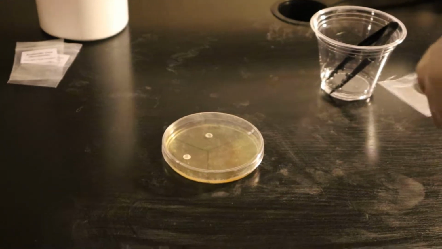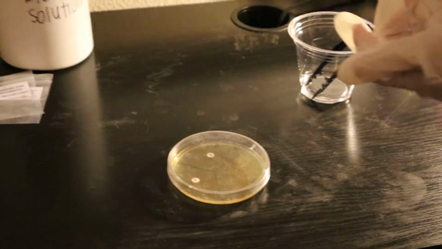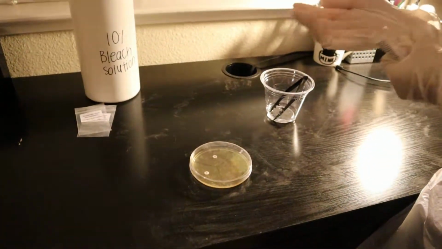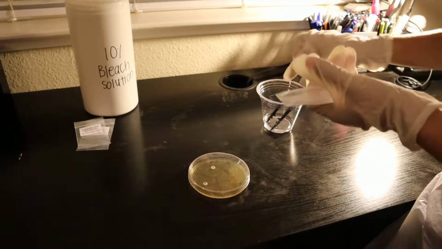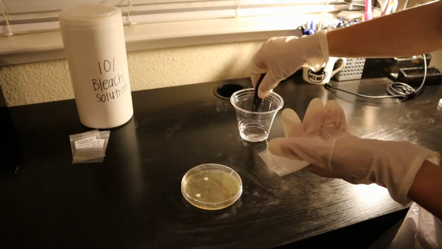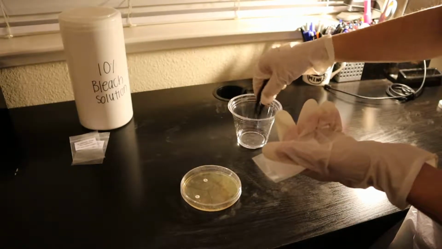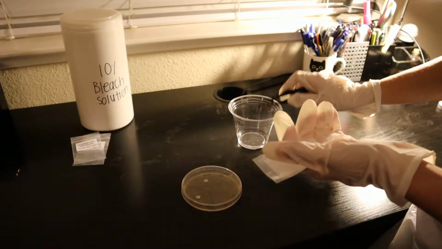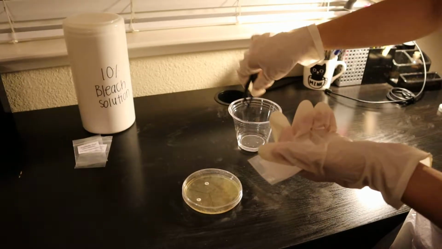So I'm going to get my tweezers that I've been soaking for 30 seconds in alcohol here. I'm just gonna briskly dry it off. Okay.